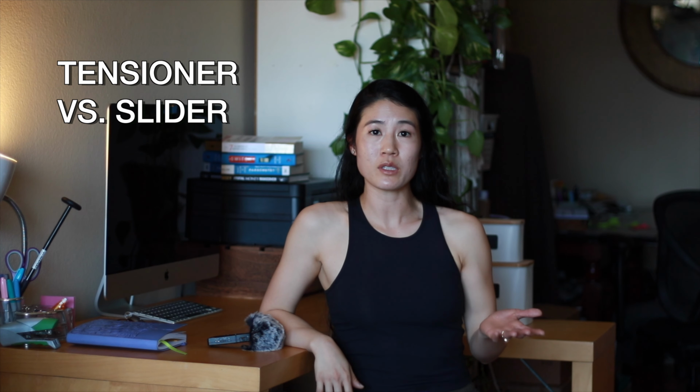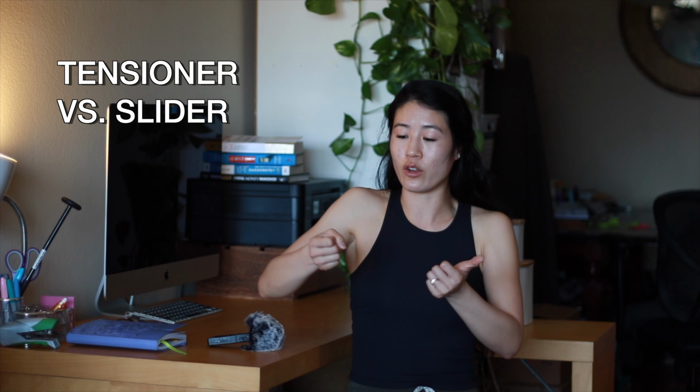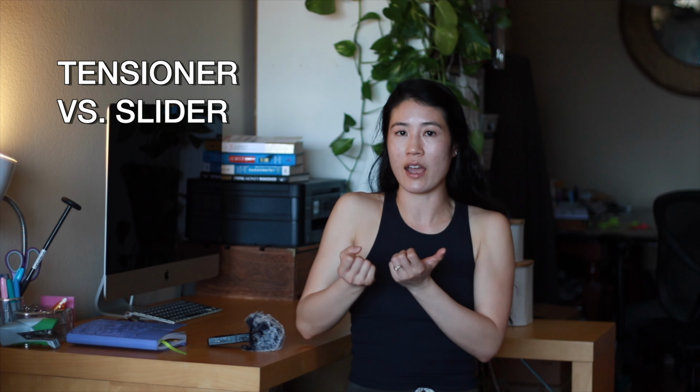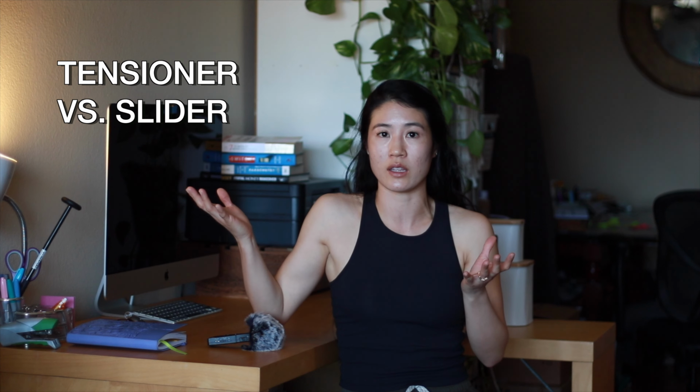When it comes to the jargon between a tensioner and a slider, tensioner is where you take the whole nerve and you're going to tension it, the whole thing, and not have any slack. When it comes to the slider, you're going to release one part while tensioning the other.